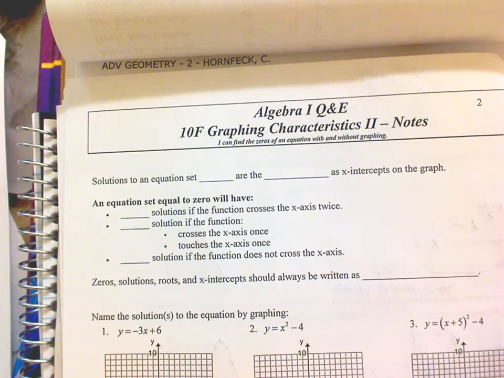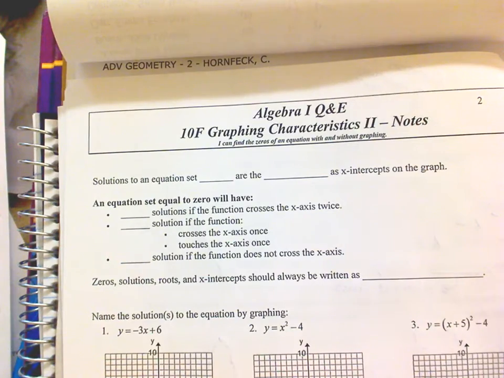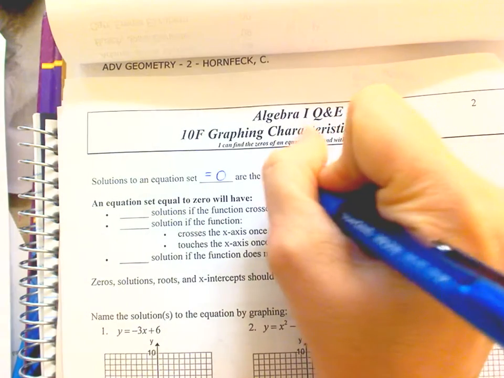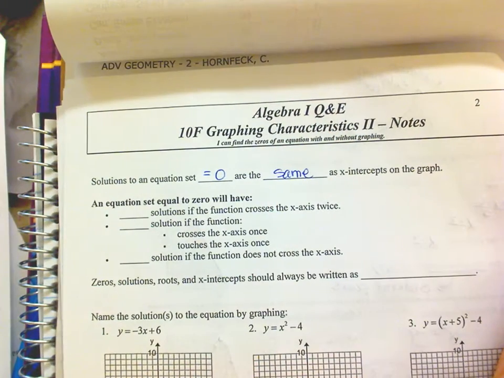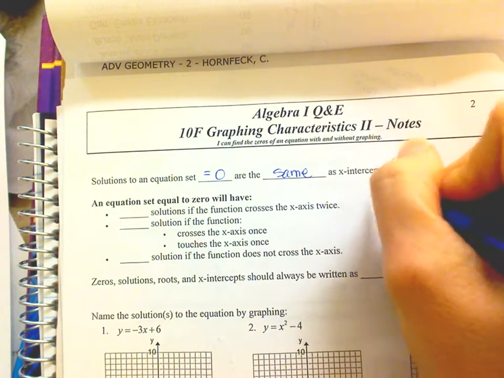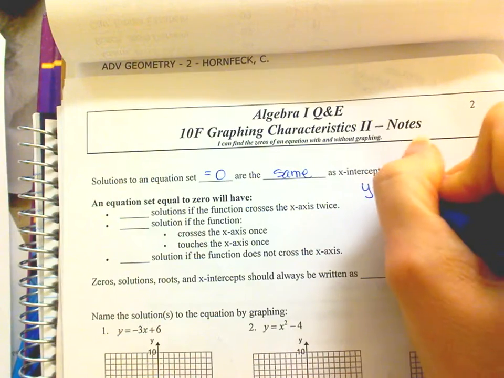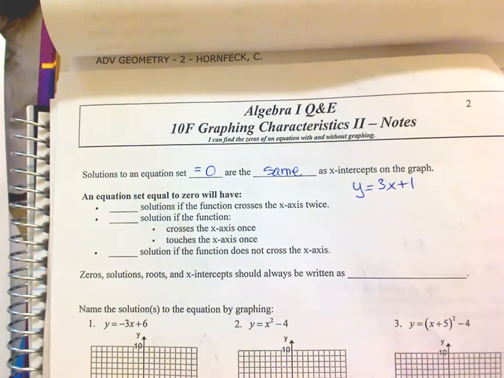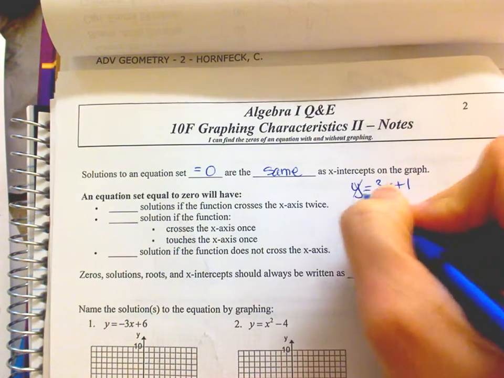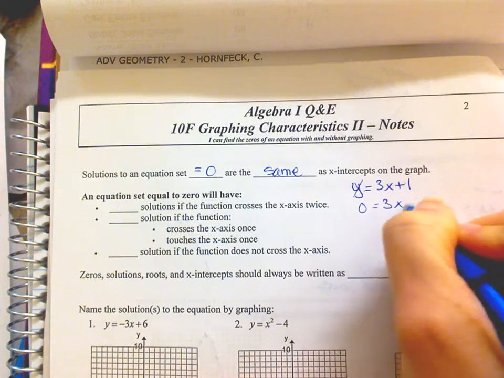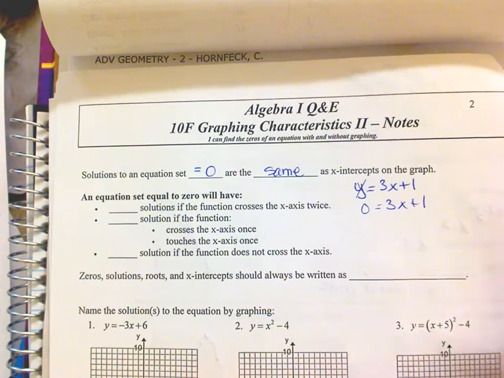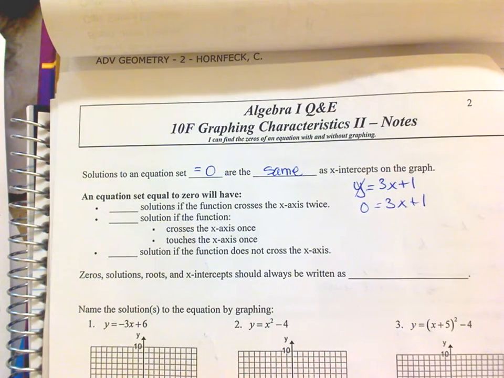We're on page 2 of the 10F notes. At the very top, it says solutions to equations set equal to 0 are the same as x-intercepts on the graph. So anytime you see that, if they give you something like y equals 3x plus 1, you could either graph that and look at the x-intercepts, or you could switch out this y for a 0 and then solve for x. Your x-intercepts would be the exact same as your x here.